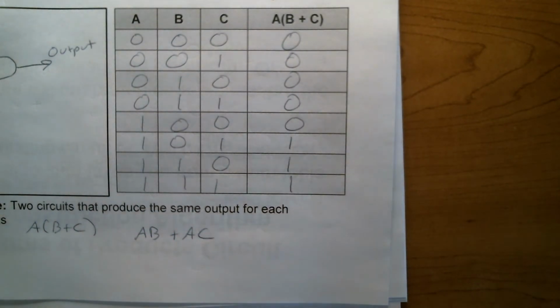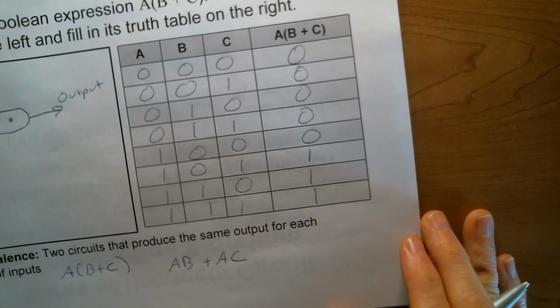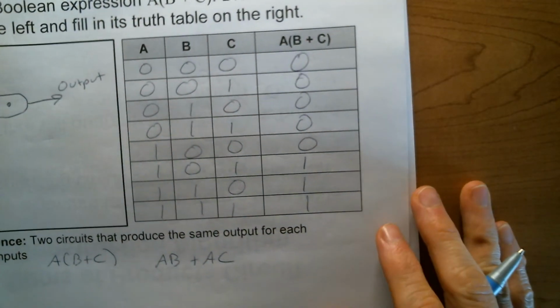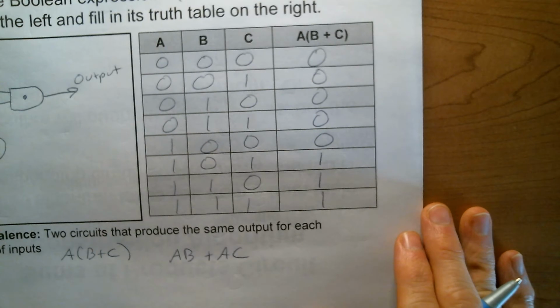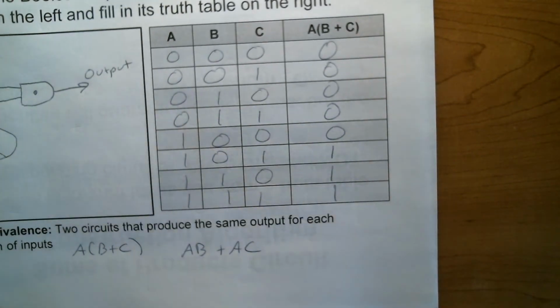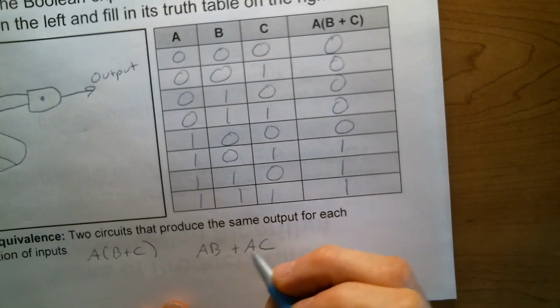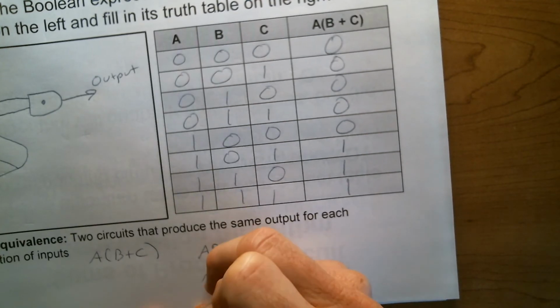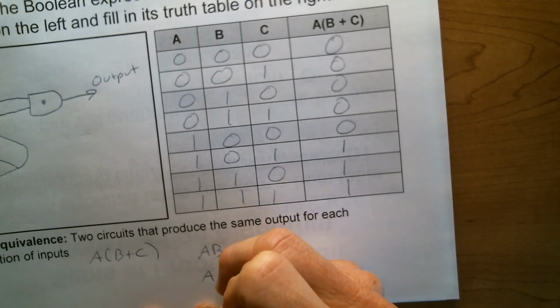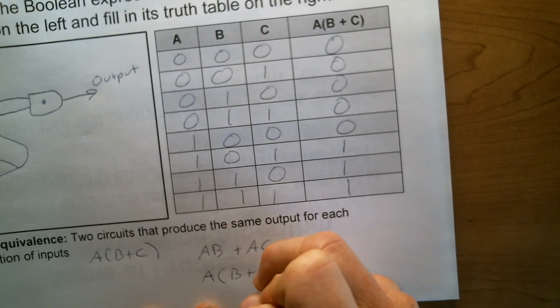Now, I don't want to go too deep into this because this is not a circuit design class, but there are times when you can do algebra-like modifications to these to help simplify your circuits. And again, I say algebra-like because it's not quite algebra, but in the sense of AB plus AC, we kind of do a little reverse distributive or factor out. We could see how that could be the same as A, B plus C.